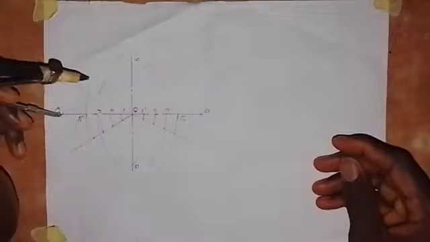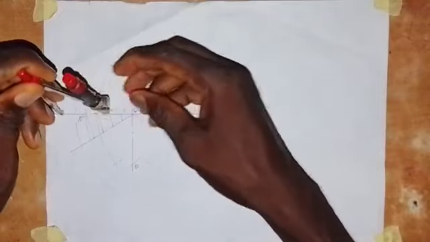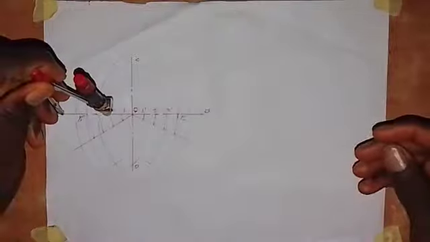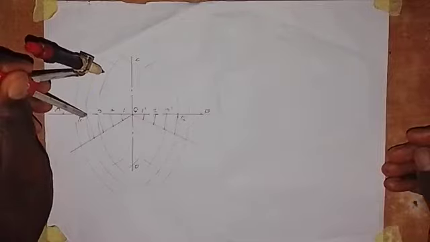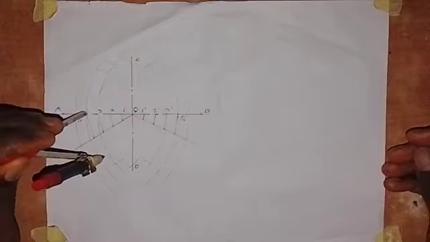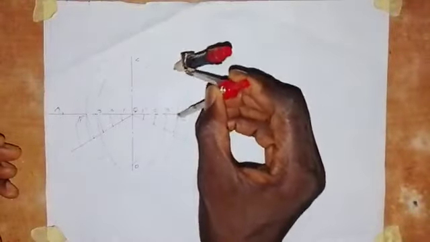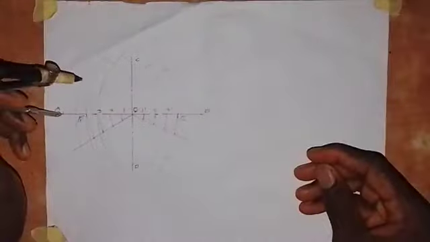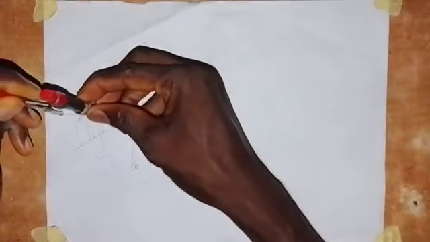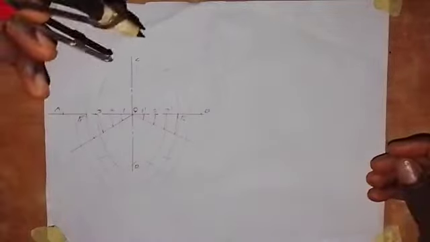Then take it back to point A and then take it to 2 on the left side as we have it here. So raise it up like this. Put the pin at F1, make an arc on the second arc up, make an arc on the second arc down. Then with the same radius, put it at F2. Then make an arc on the second arc up, and an arc on the second arc down here. All right, then the next thing is put it at A again, take it to 3 on the left side as I'm doing it here. So raise it up like this.